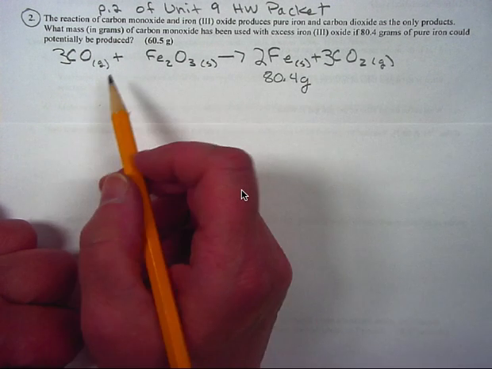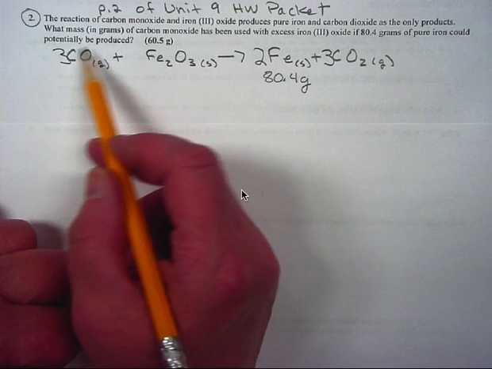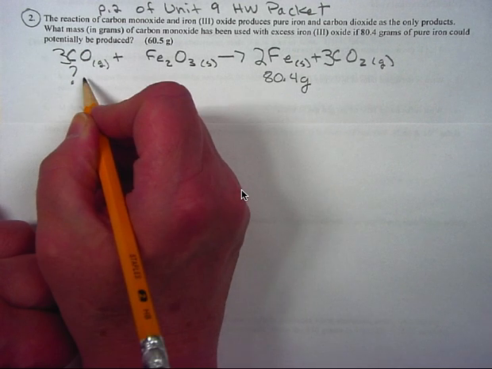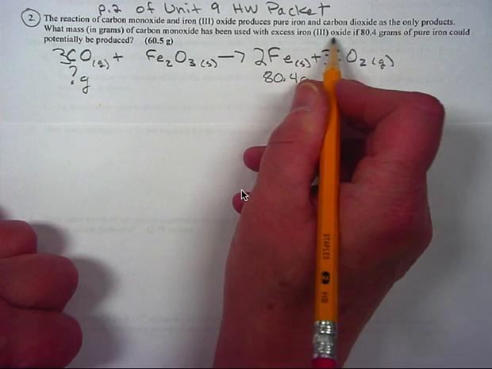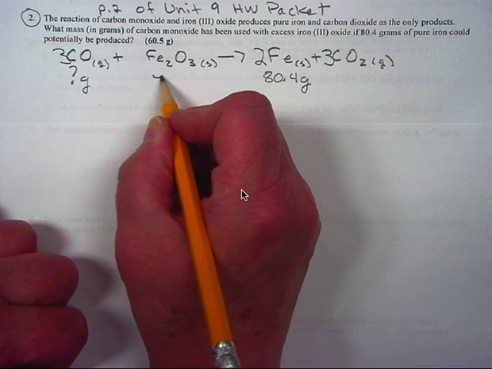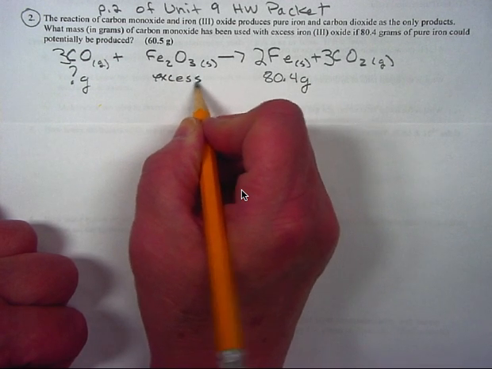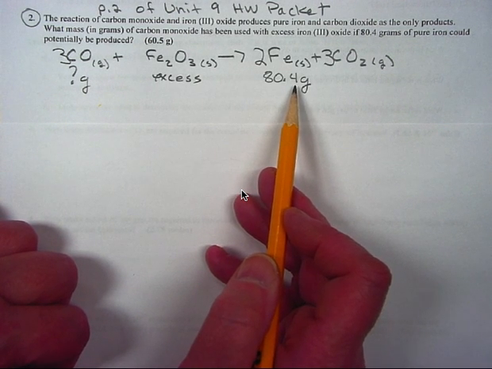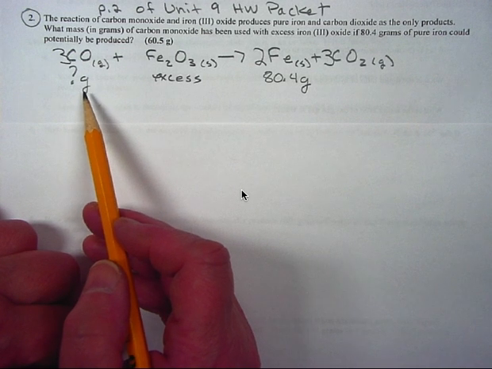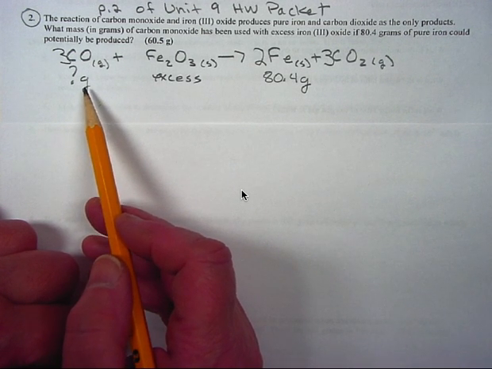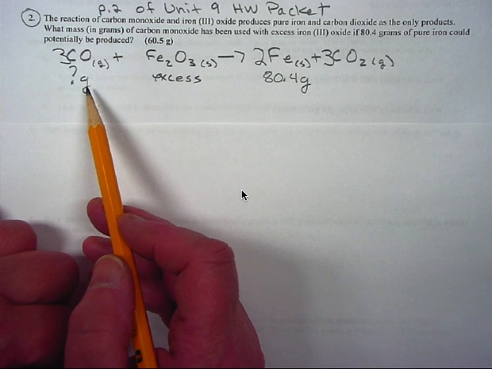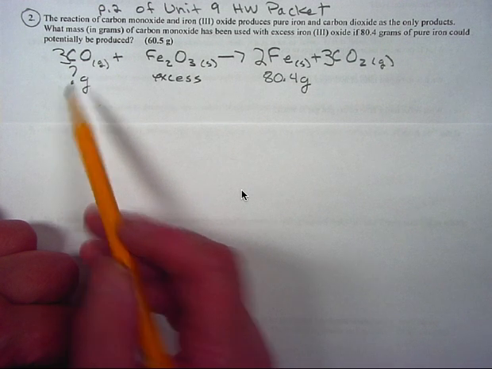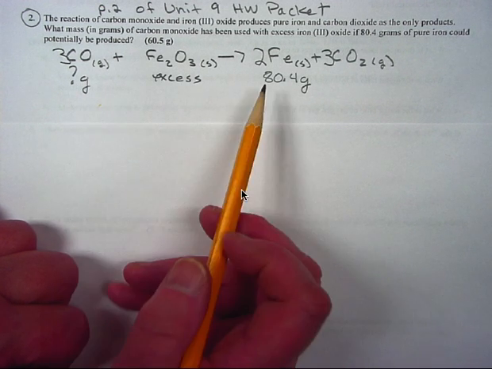And the question is asking me what mass in grams of carbon monoxide has been used with excess iron 3 oxide. So we're producing this much solid iron, pure iron, and we're starting with excess iron oxide, but we want to know how many grams of carbon monoxide were necessary to produce this.